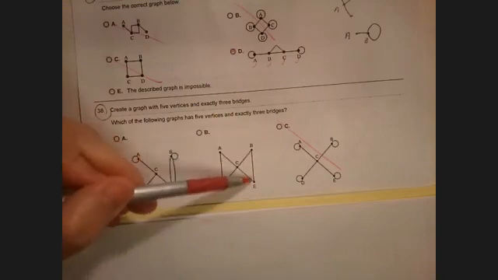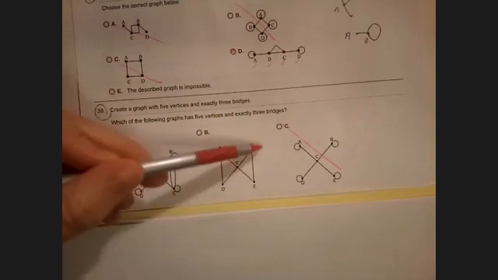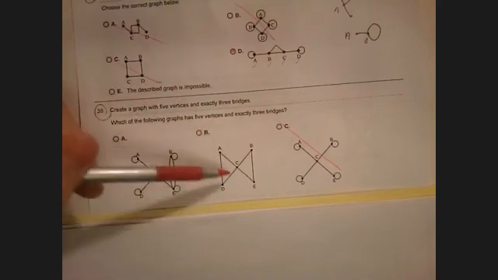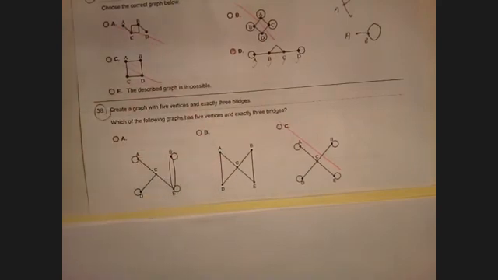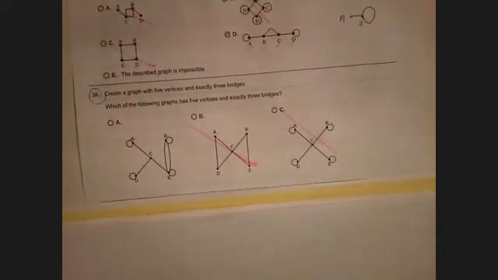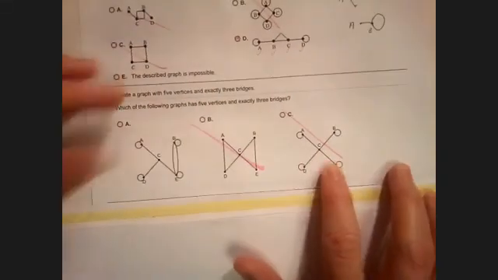If I remove BE, I can still get to those. So I argue B doesn't have any bridges. Okay. So I'm going to throw B away. I'm assuming by process of elimination it has to be A since one of them is true. But let's check because what if you had other options?